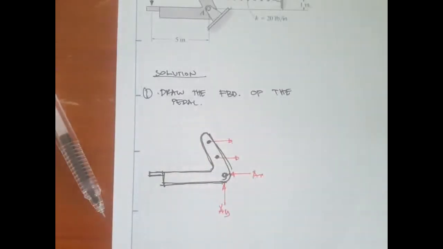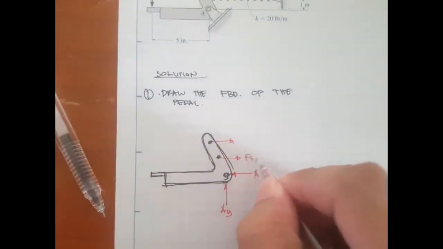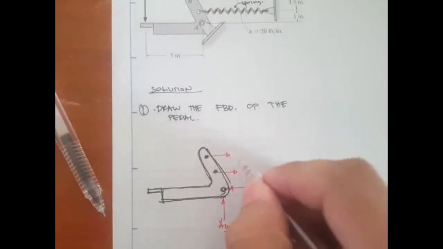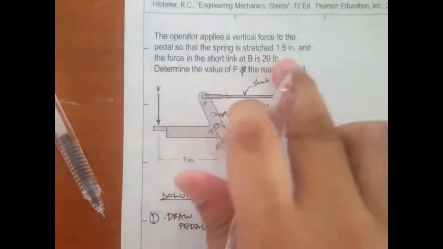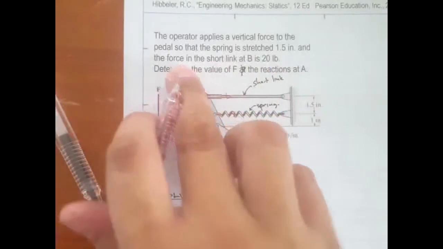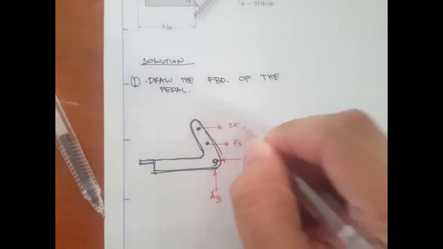This force is the spring force, and this one is given. It says the force in the short link at B is 20 pounds. So this is 20 pounds.